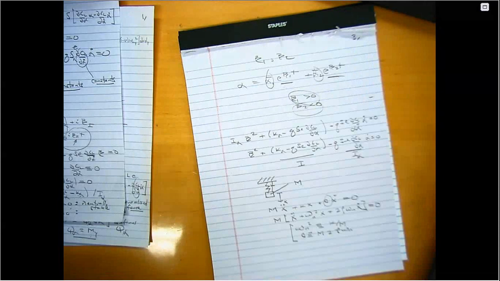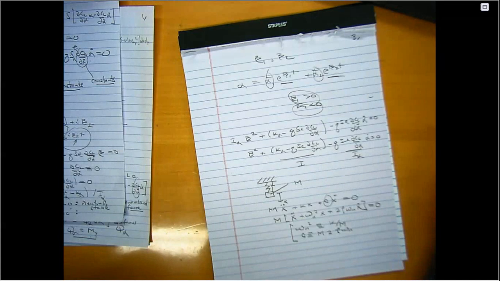Yes, sir. Say again? In your equation of motion, shouldn't we be looking at alpha double dot rather than beta squared?